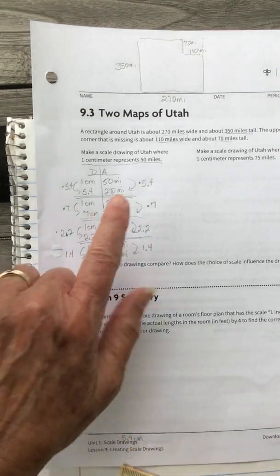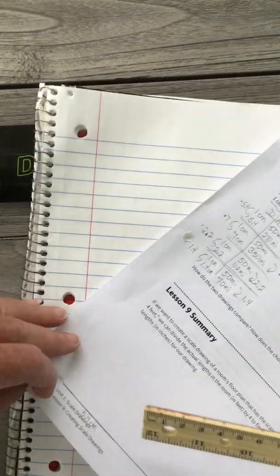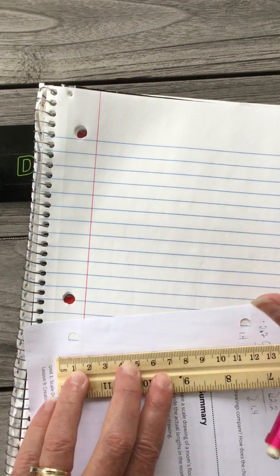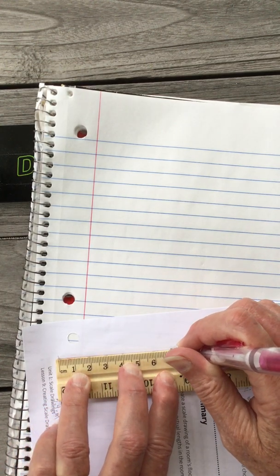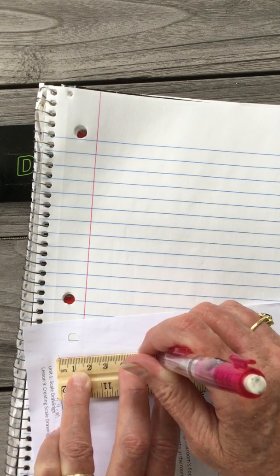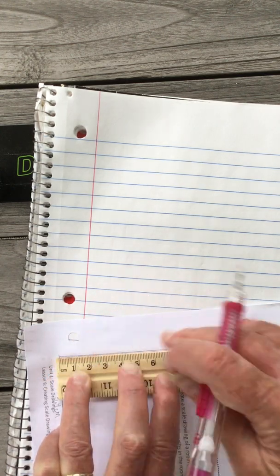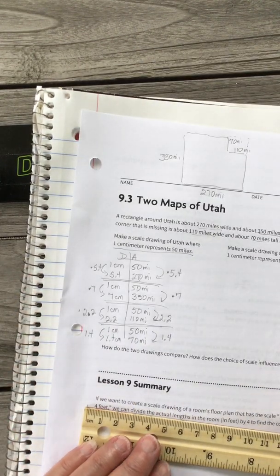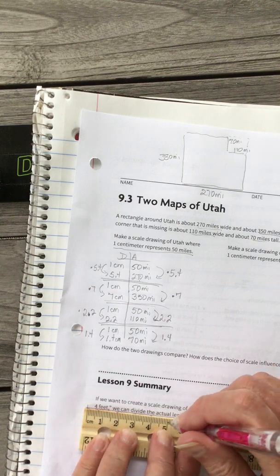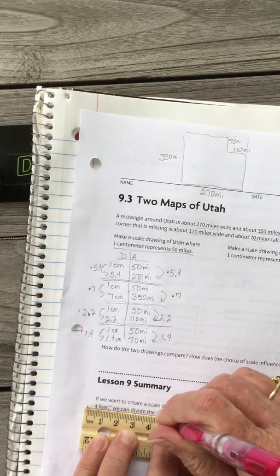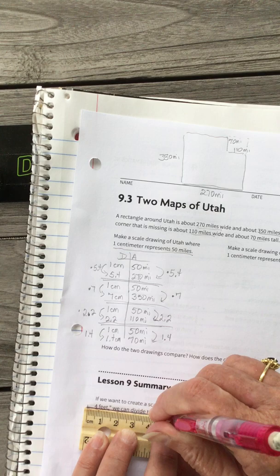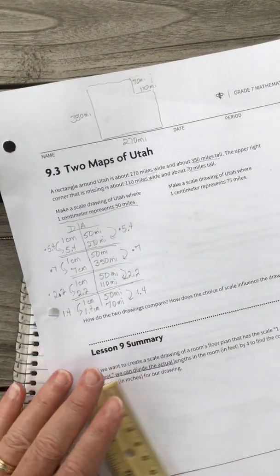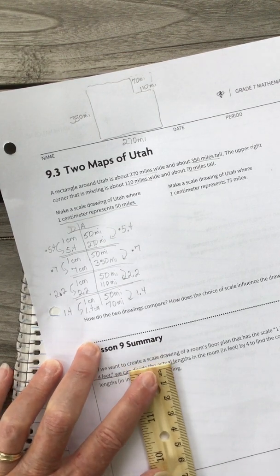Then this side is 7 centimeters. So I'm going to draw the rectangle. I'm going to make this 5.4 as well. And yeah, I ran into the writing, but that's okay. And complete my rectangle here.